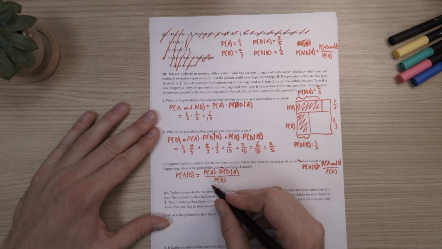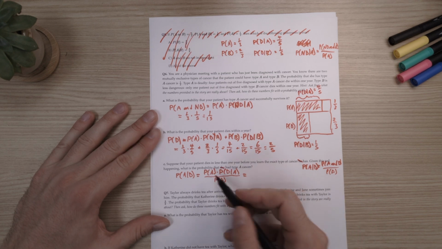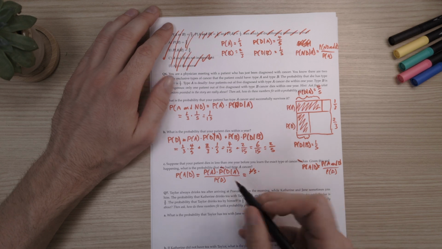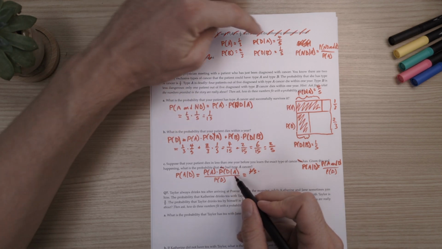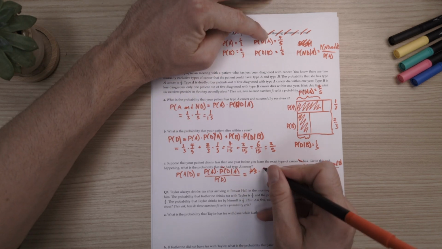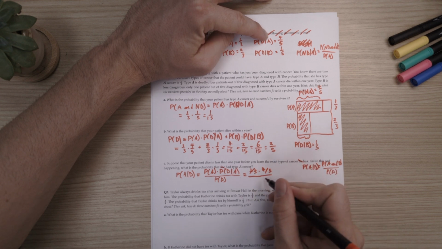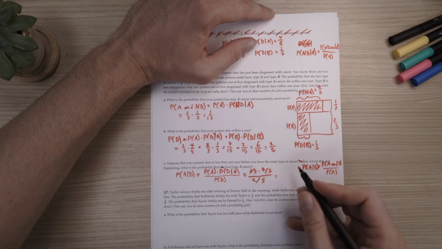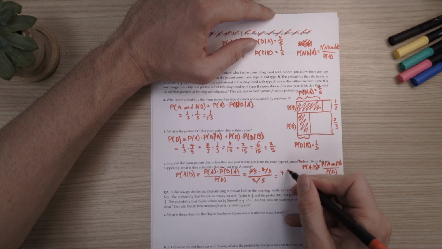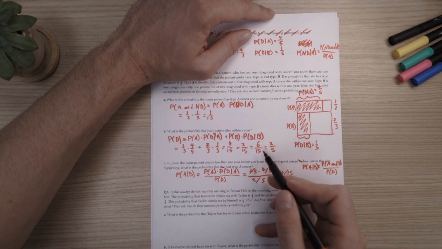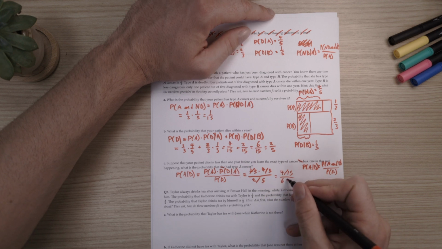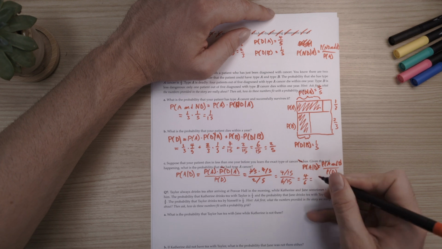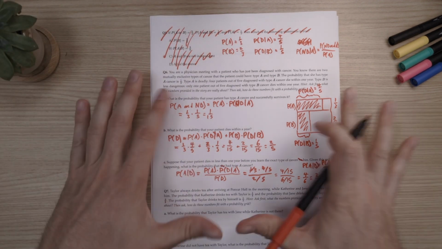The probability of A is 1/3, times the probability of D given A, which is 4/5, and on the bottom we had 2/5. Multiplying these together, the top is 4/15 and the bottom is 6/15. So this is 4/6, which is equal to 2/3. Nice.